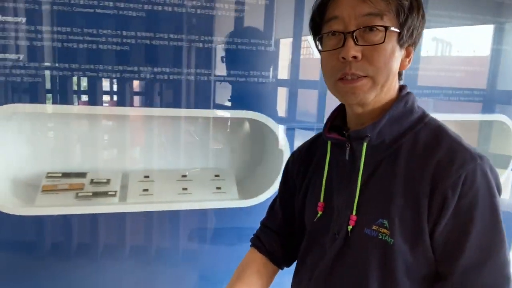You are looking at the history of the semiconductor business, starting from light emitting devices, sensors for robots, and many other applications, and more than anything else, the memory devices that were developed in the commercial field in South Korea, right?